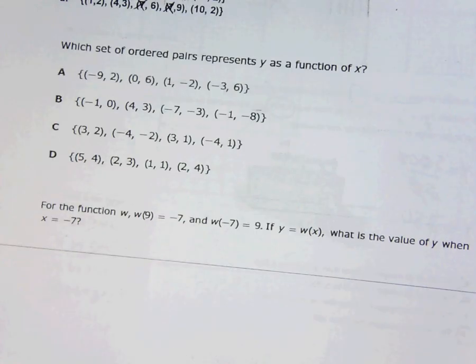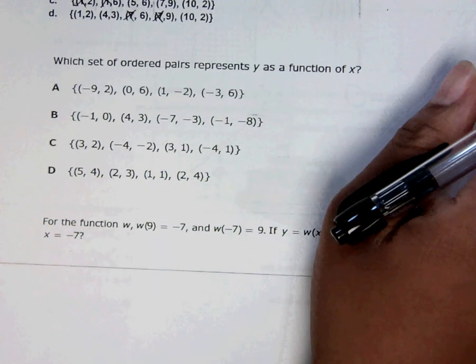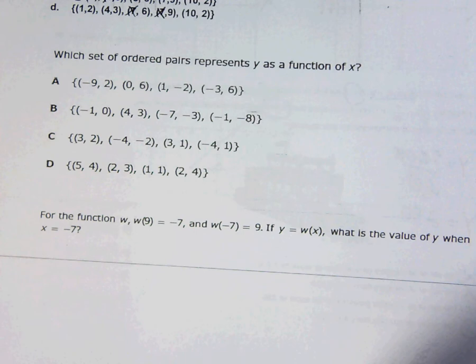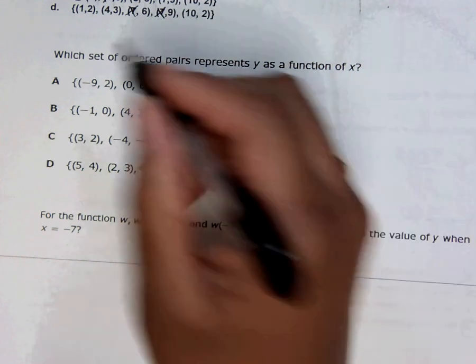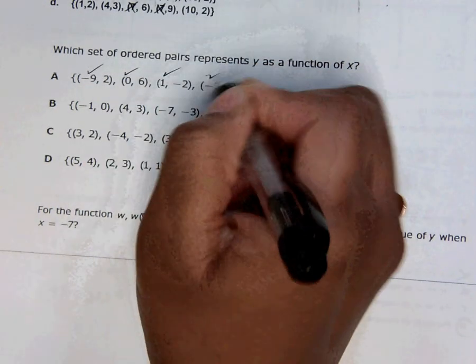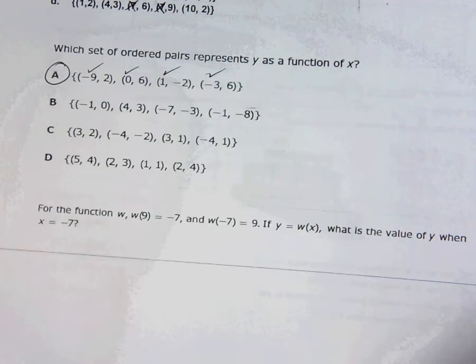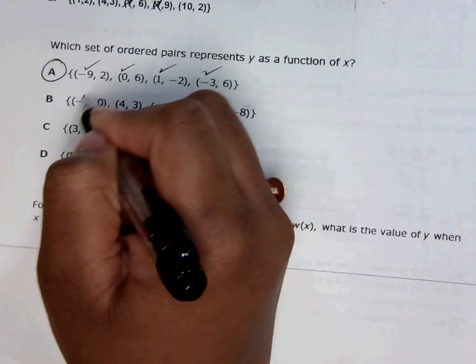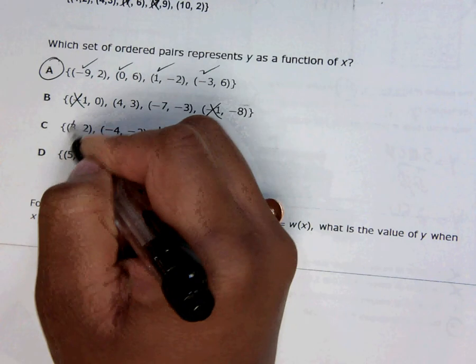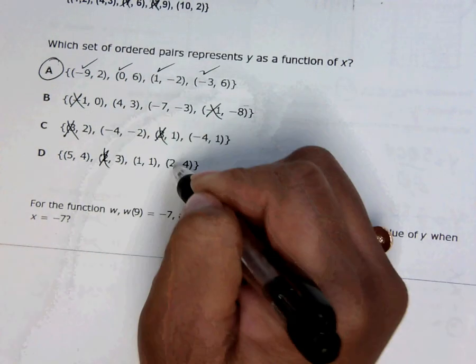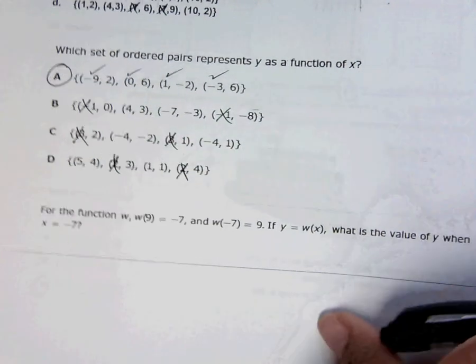Next question, which set of ordered pairs represent y as a function of x? So I want to look at my x values and make sure they don't repeat. These x values did not repeat. Repeat it, and it's an x value. Repeat it, those are x values. And repeat it, those are x values. So the answer would have to be A.